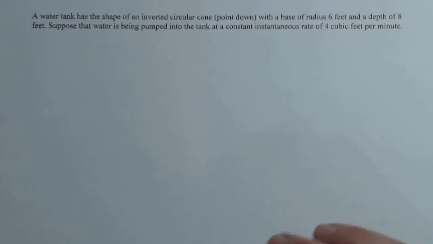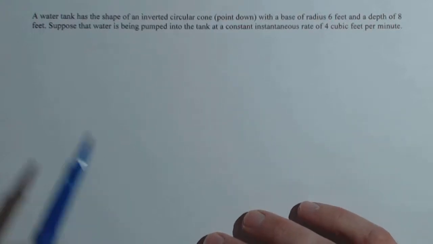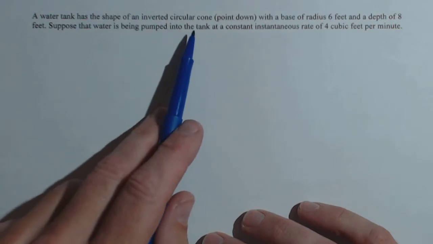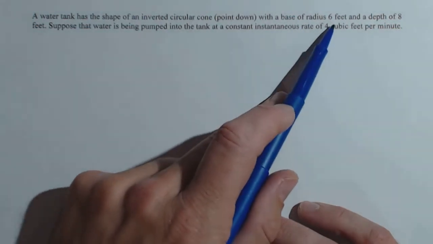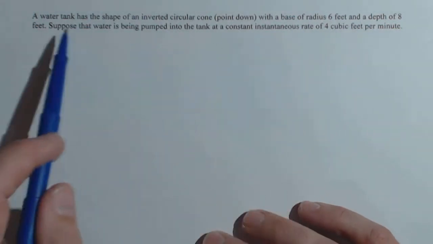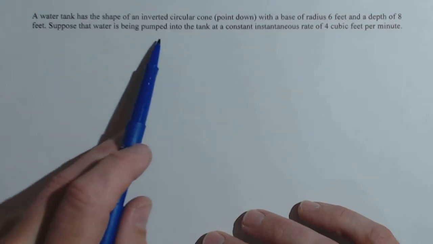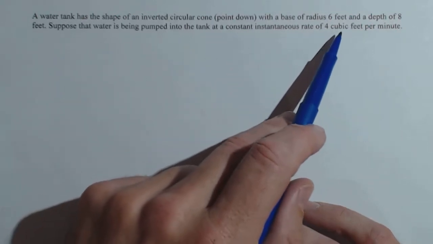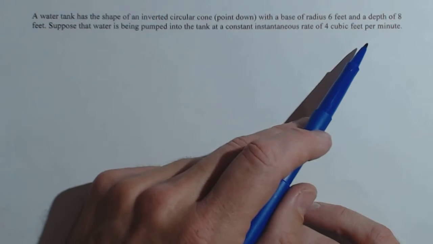In this video, we're going to look at a related rates problem that involves a water tank in the shape of an inverted circular cone with a base radius of 6 feet and a depth of 8 feet. And we're going to suppose that the water is being pumped into the tank at a constant instantaneous rate of 4 cubic feet per minute.